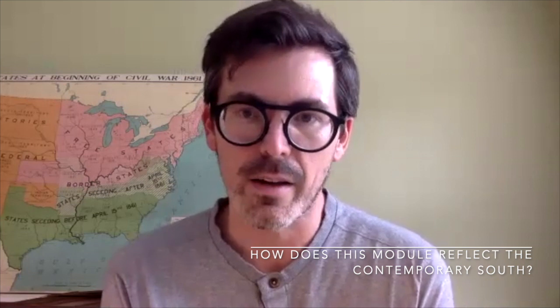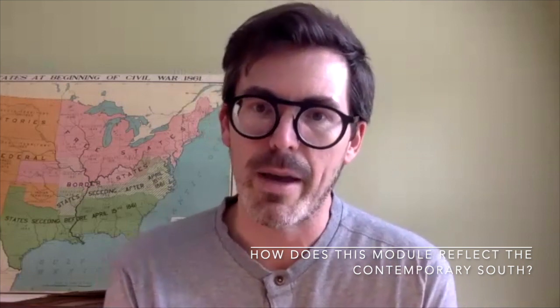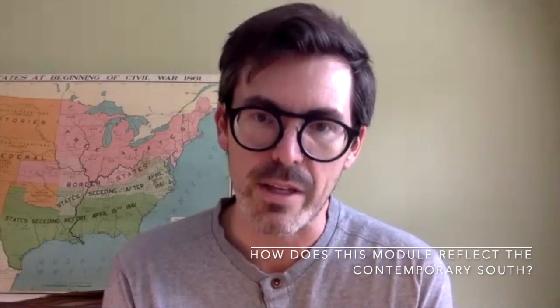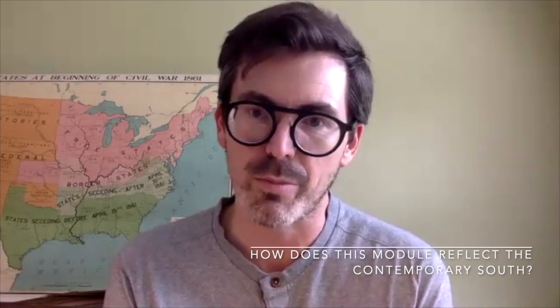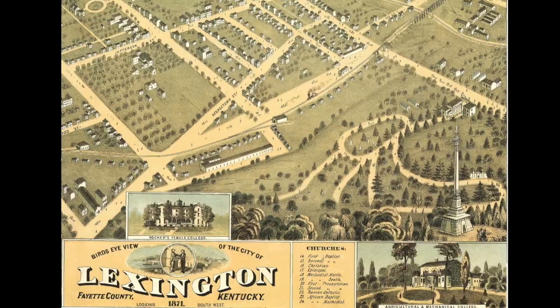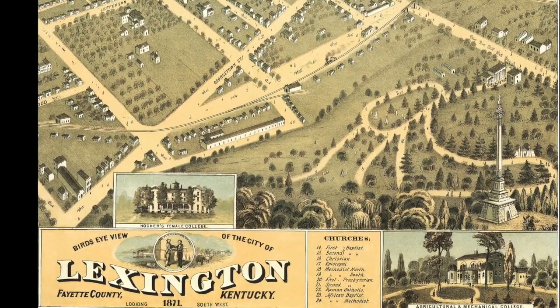Our module, which is titled Mapping, is really thinking about the role of visualization technologies and representational practices as they relate to the settling of Kentucky and indeed the development of Lexington from the late 18th century onward as a city.